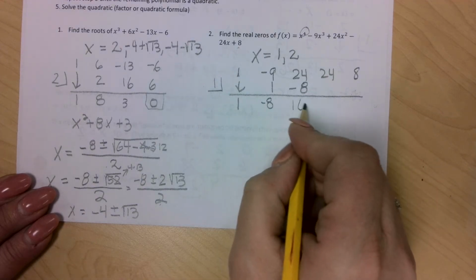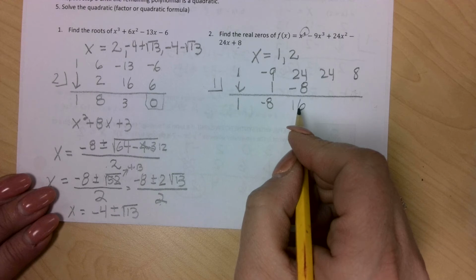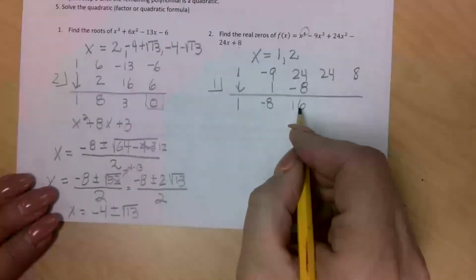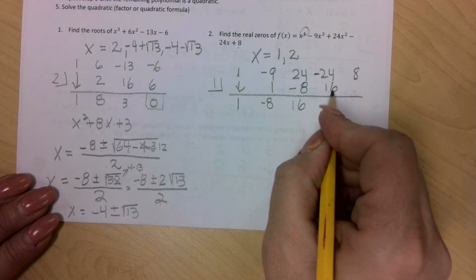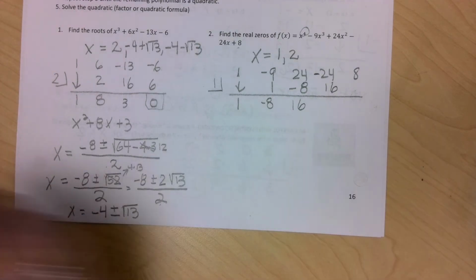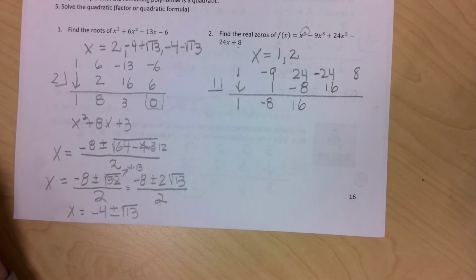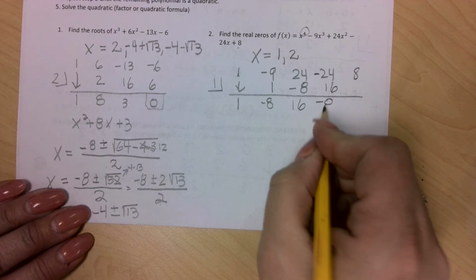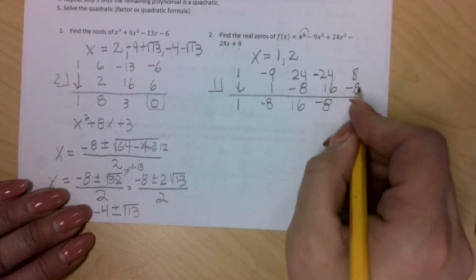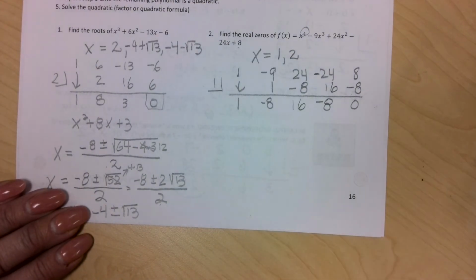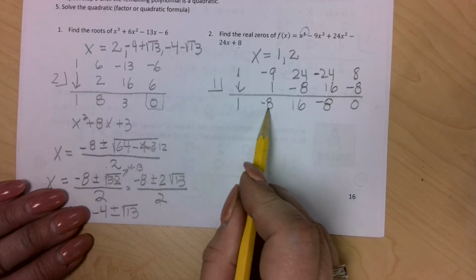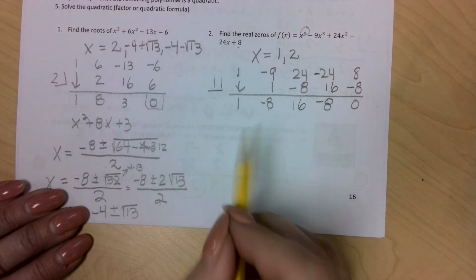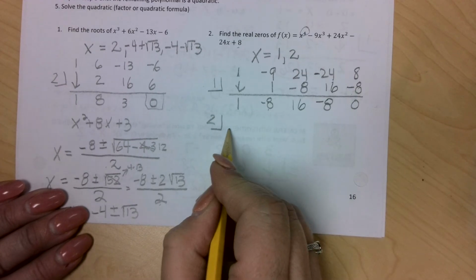Add. 1 times 16. This is a negative 24. So negative 24, you can use your calculator or you can do it in your head. We get negative 8, and 1 times negative 8 is negative 8, so we get a remainder of 0. Now this is the tricky part. So this still gives me a cubic. So I need to divide now by the second one using these numbers.